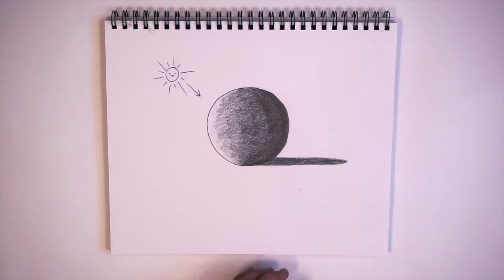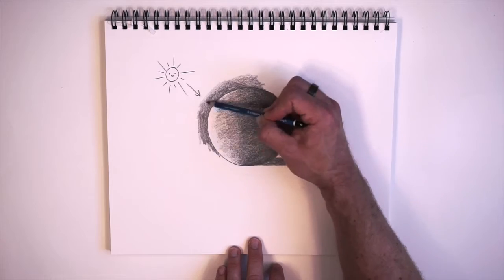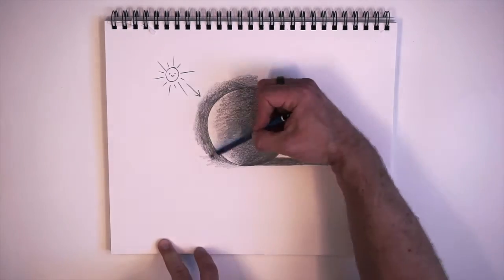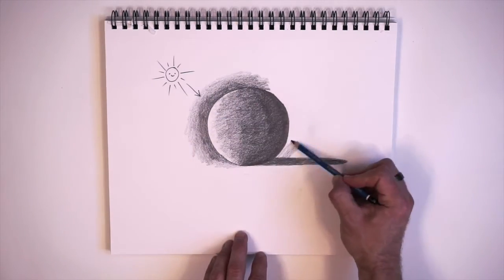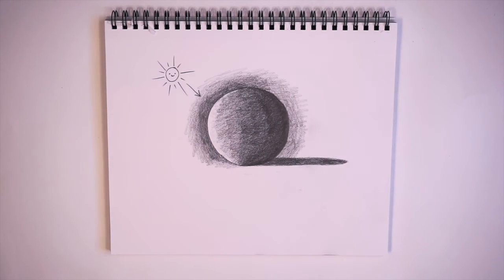And then the last thing we're going to do is put a little bit of value in the background. And that just helps everything to pop out. I'm going to use kind of a medium value. All right, how did yours turn out? I bet it looks like you could just reach in and pick it up, huh?